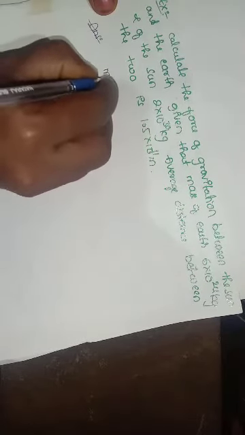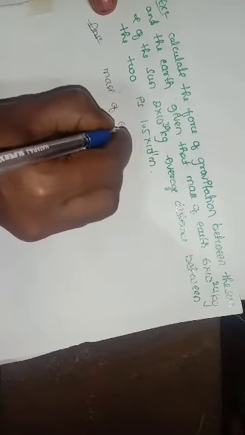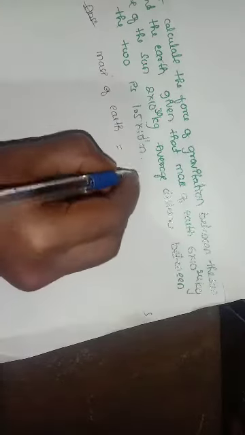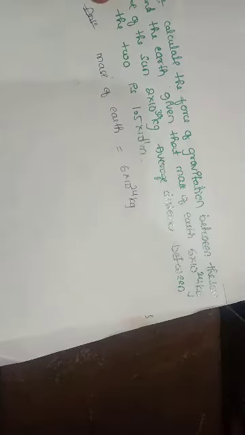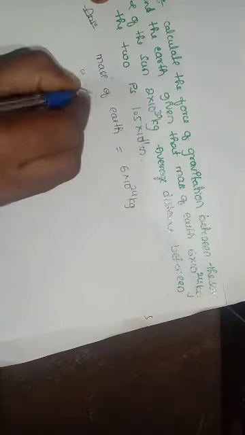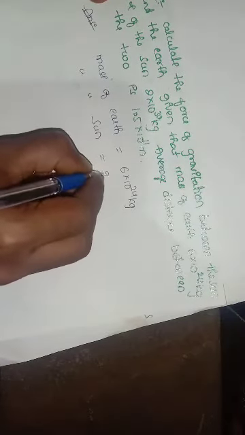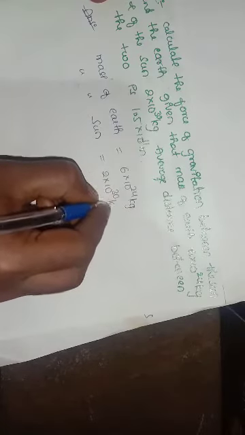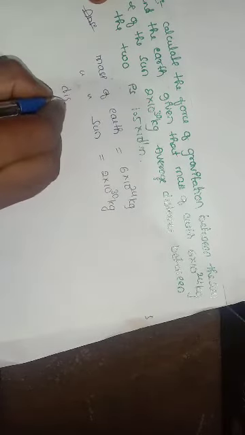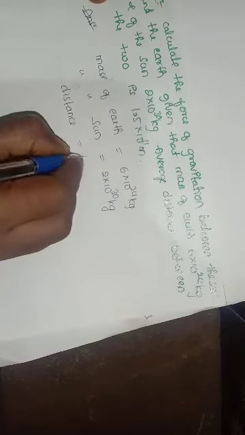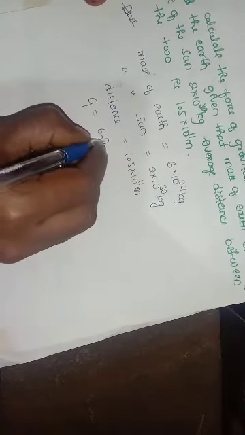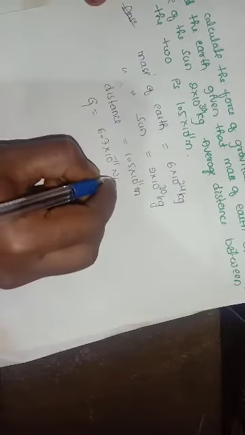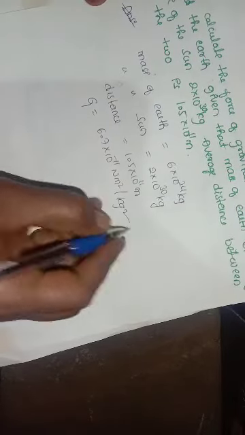Mass of earth is equal to 6 into 10 to the power of 24 kg. Mass of sun is equal to 2 into 10 to the power of 30 kg. Distance is equal to 1.5 into 10 to the power of 11 meters. And you know the universal gravitational constant, G is equal to 6.7 into 10 to the power of minus 11 newton meter square per kg square. So let us apply the formula.